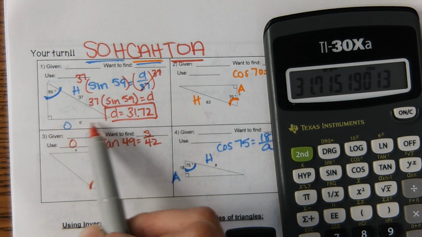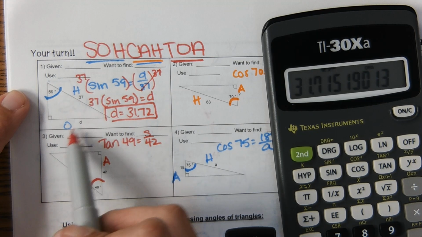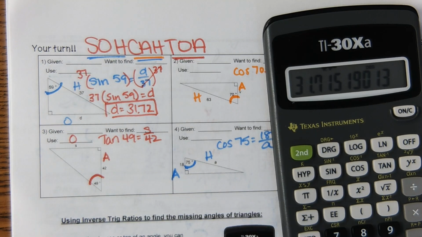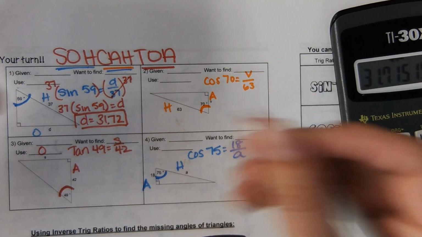So that would be the length of this side. And of course, make sure it's logical. The hypotenuse is 37, so it makes sense that this would be a little less than that. Okay, now we repeat the process with the next two.